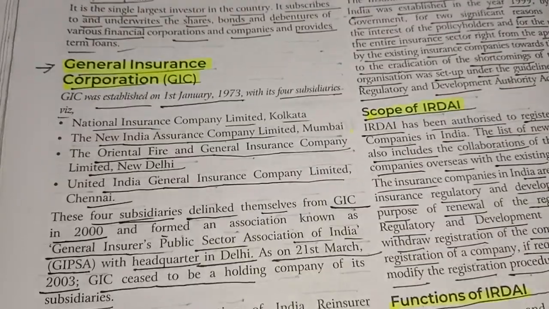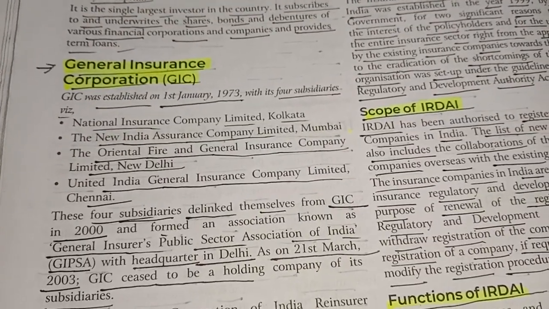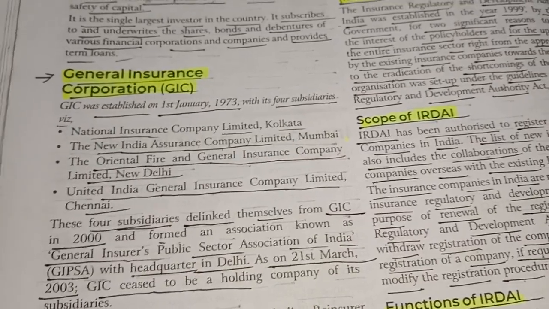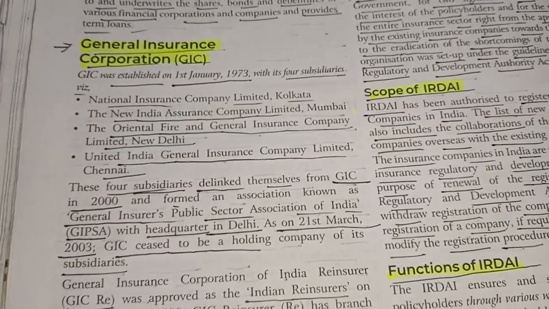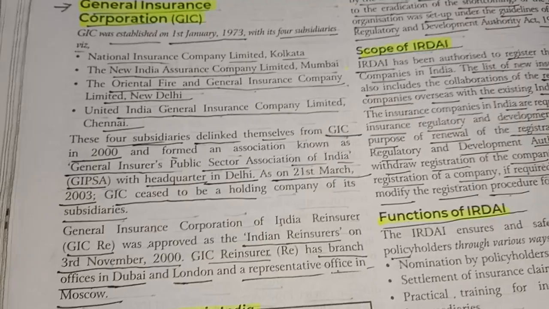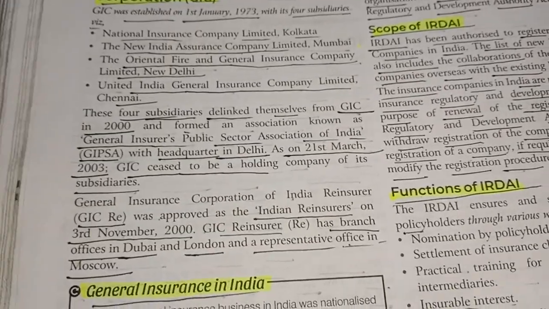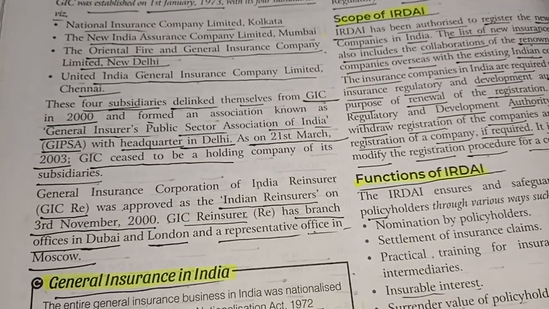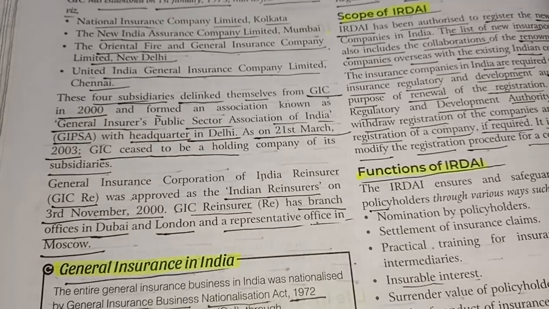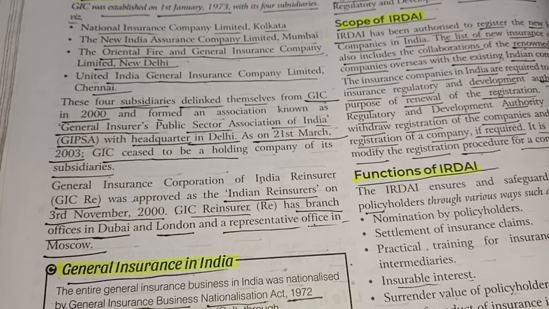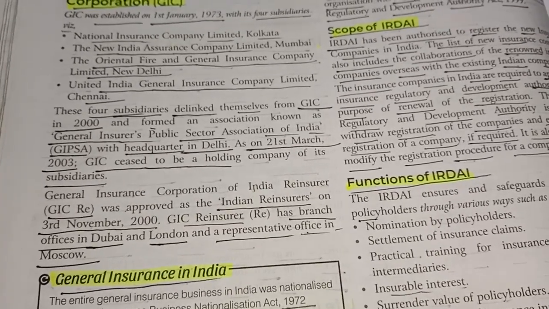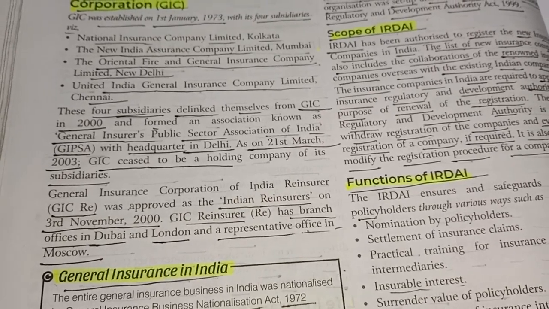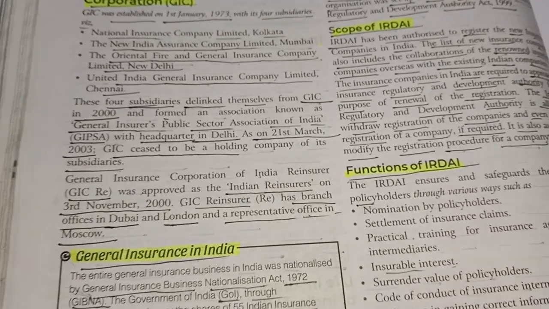As on 21st March 2003, GIC ceased to be a holding company of its subsidiaries. General Insurance Corporation of India Reinsurer (GIC Re) was approved as the Indian reinsurer on 3rd November 2000. GIC Re has branch offices in Dubai and London and a representative office in Moscow.